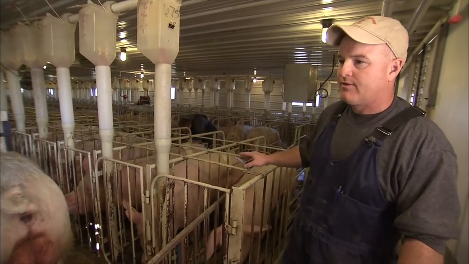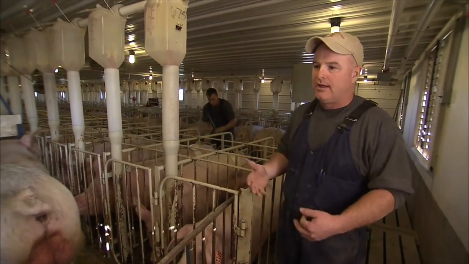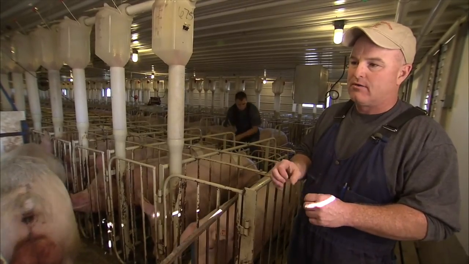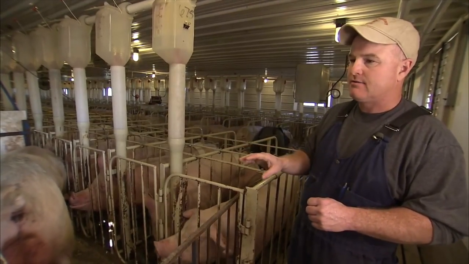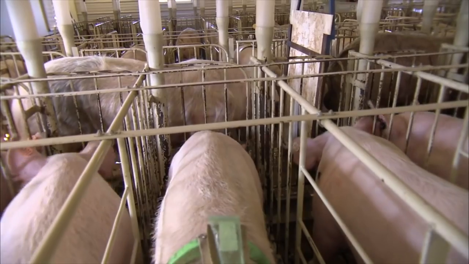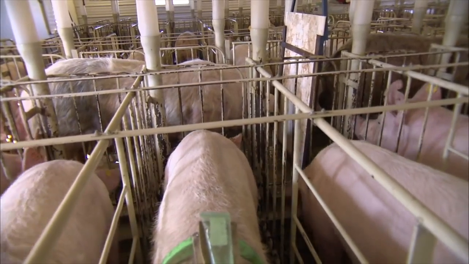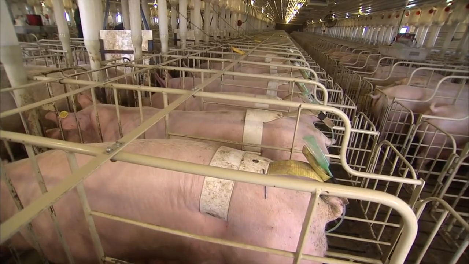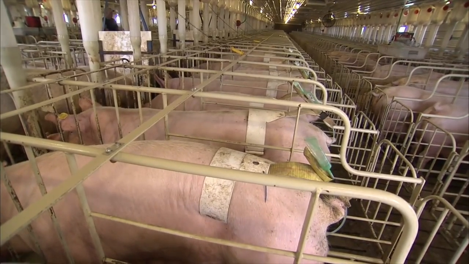We utilize total AI here. That's artificial insemination. What that allows us to do is take some of the top scored boars and get the most prolific genetics to each individual sow, so we get the best possible genetics into every one of our sows. Plus, in a timely manner, we can breed about 30 sows here in a matter of 15 to 20 minutes.